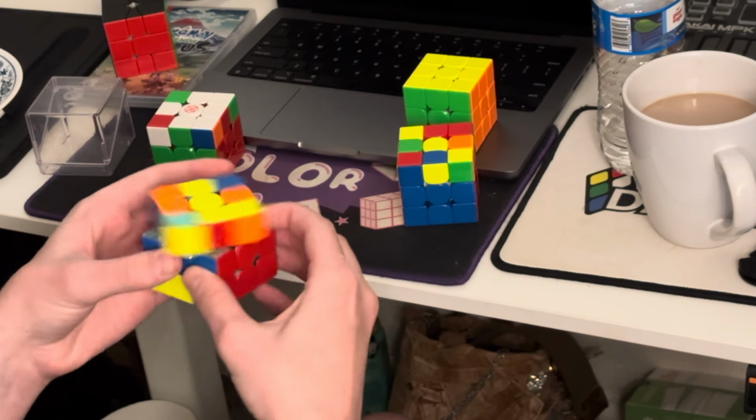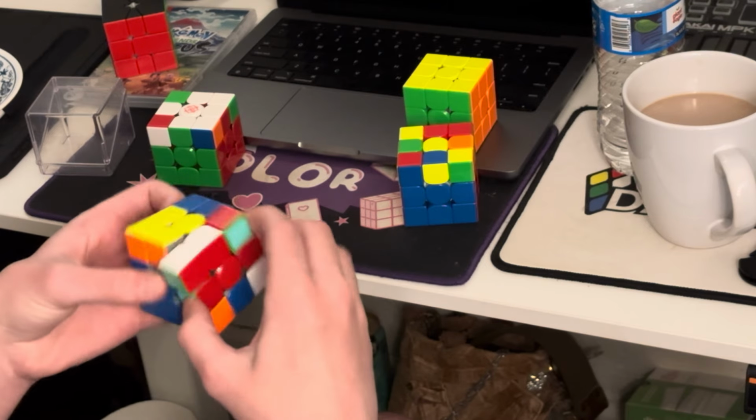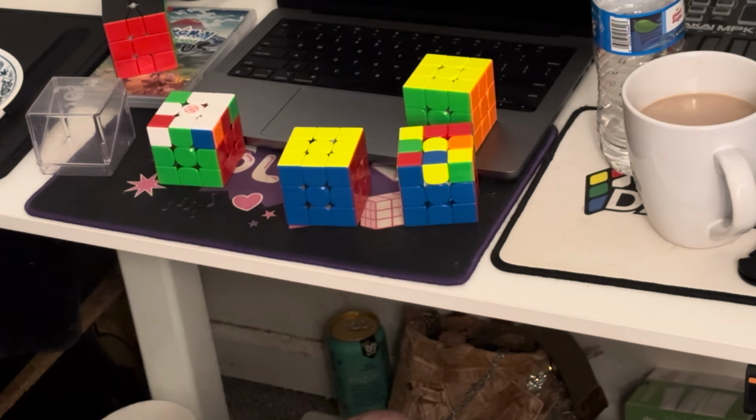And then you rotate, and that's how you do that. But there you go. Let me know if you have any questions.